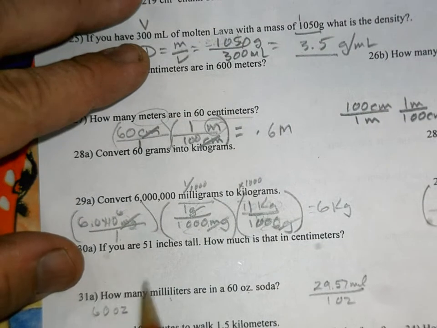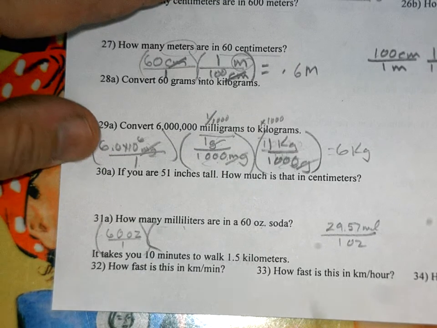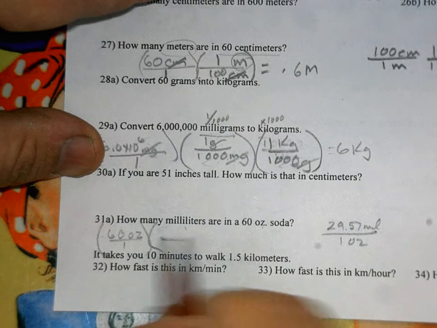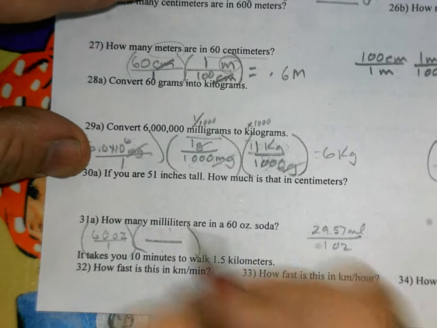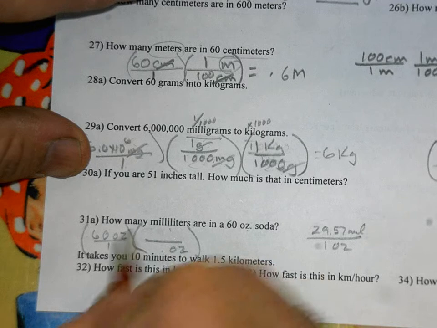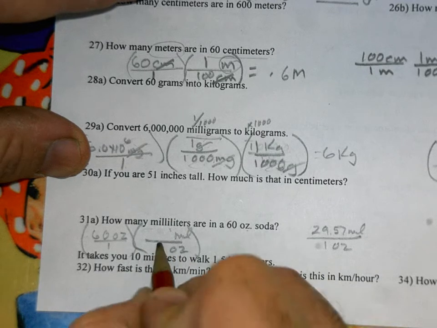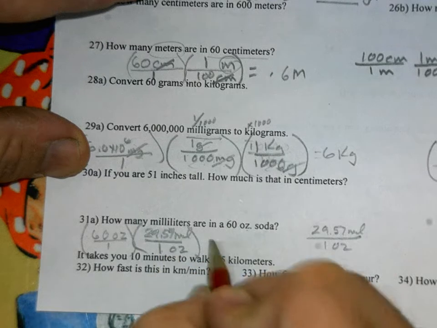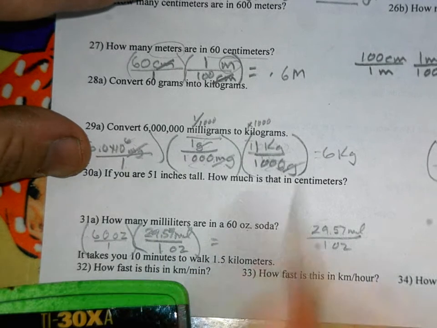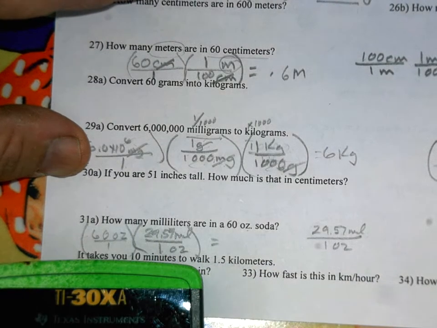So I'm just going to put that over 1, because conversions, dimensional analysis, really are just a series of multiplying fractions. And let's see, we want ounce on the bottom. Just how we had this one set up is just how we need it, because we need ounces down here, so they cancel, ending up with milliliters. That's 1 ounce, and we have 29.57. So your answer is going to be 60 times 29.57.